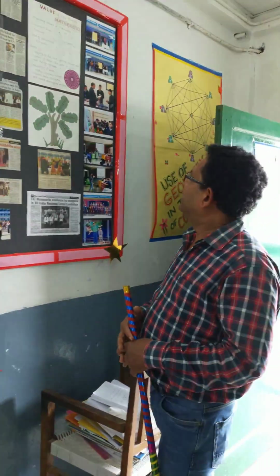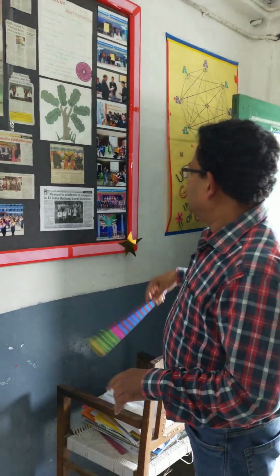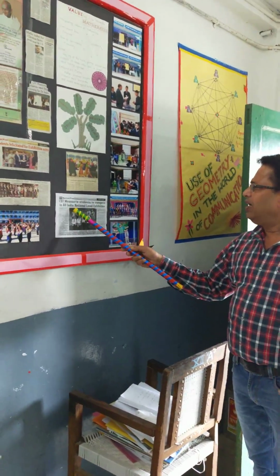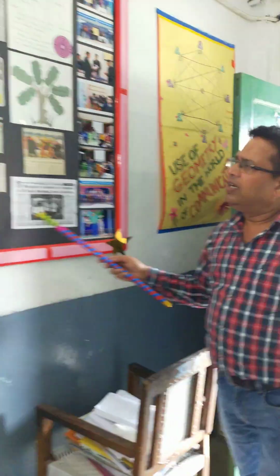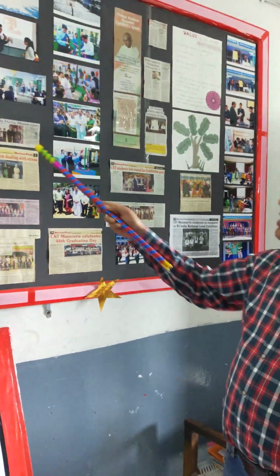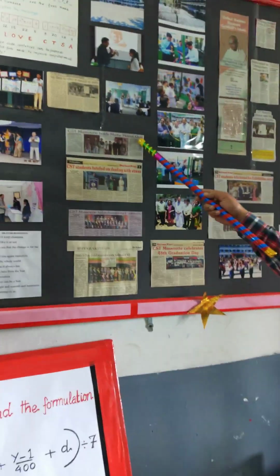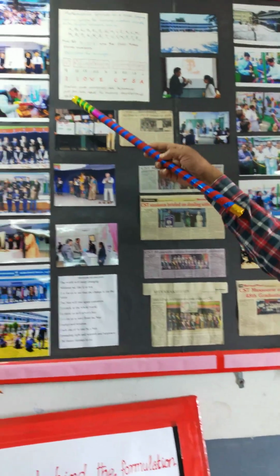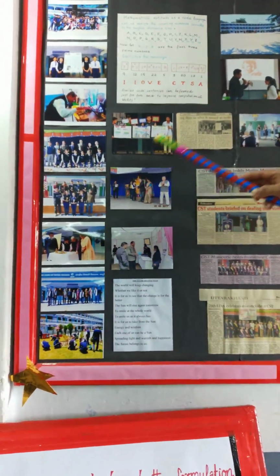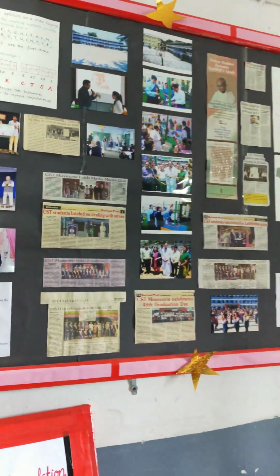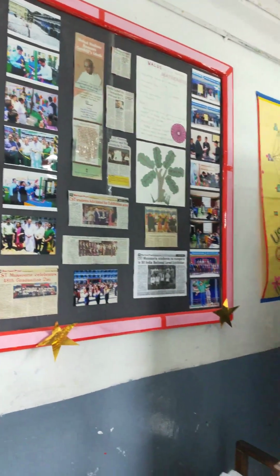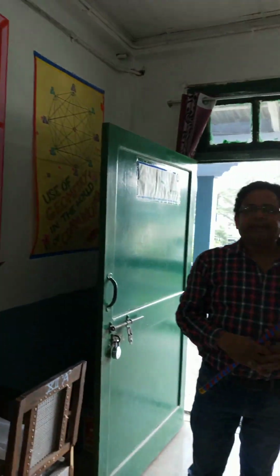Different media reflect how our students really excelled in mathematics competitions. CST Missouri students to compete in the all India national level exhibition. CST students and Mathmania. CST Missouri holds a Mathmania quiz, and so many activities we did. Everything is a testimony of the activities being done in CST Missouri. Thank you very much.